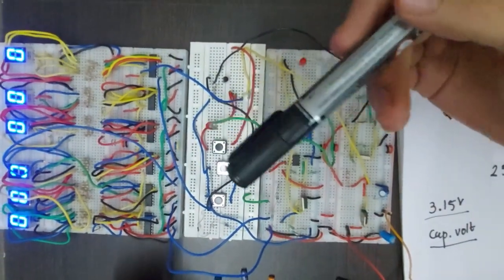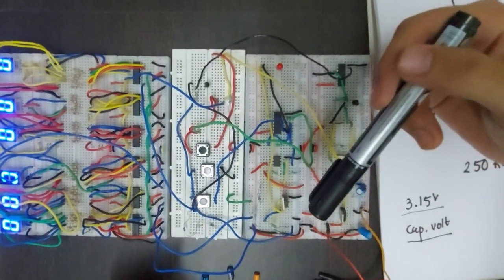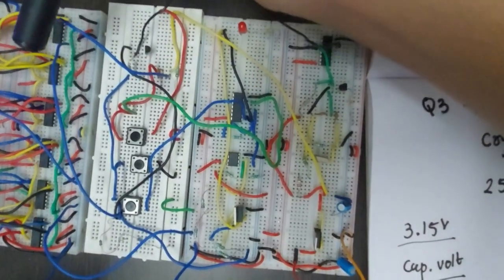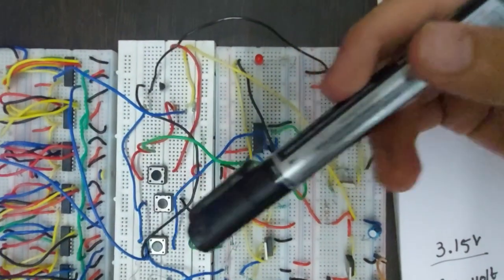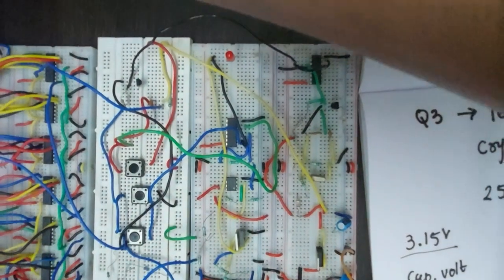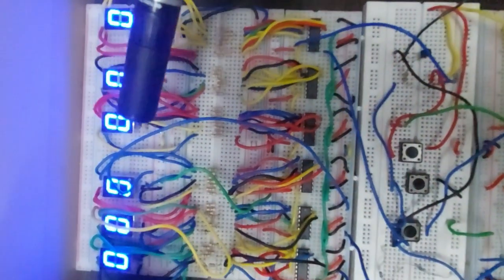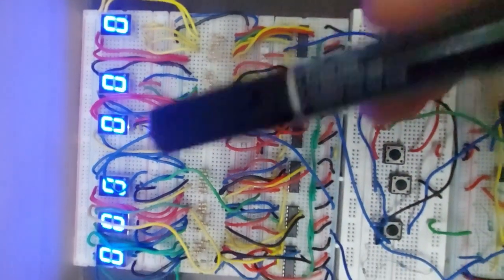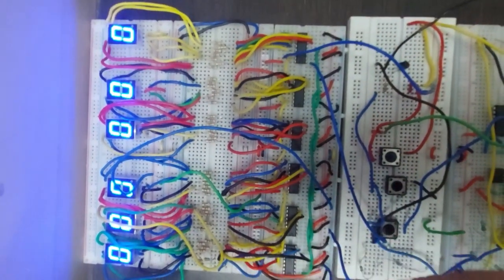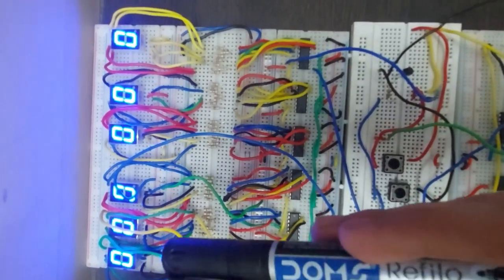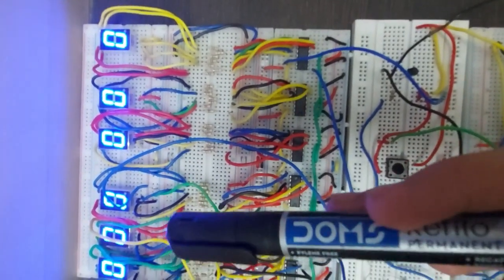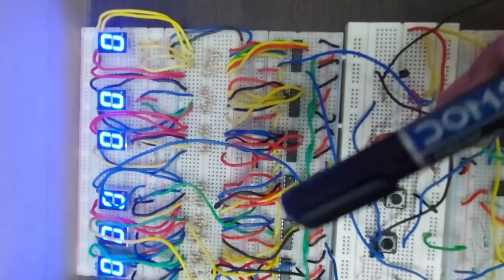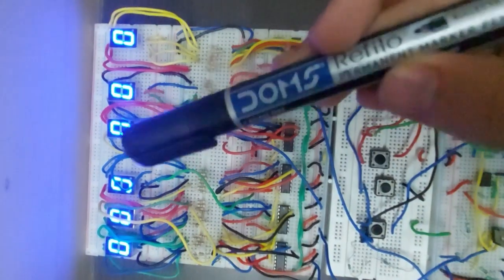As soon as the 3.15 volt mark is reached, the oscillator stops the pulse train, and the pulses which have passed are displayed in the form of the value of the capacitor. From the left, the first 3 digits are on the left side of the decimal point, and the other 3 are on the right side of the decimal point. The measuring unit of this system is microfarad.